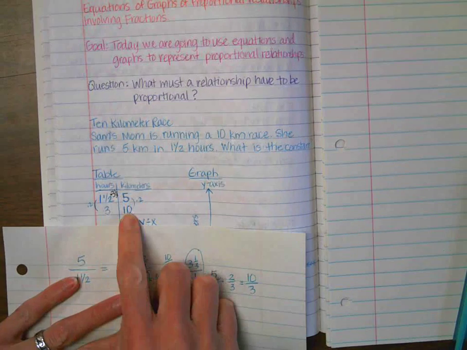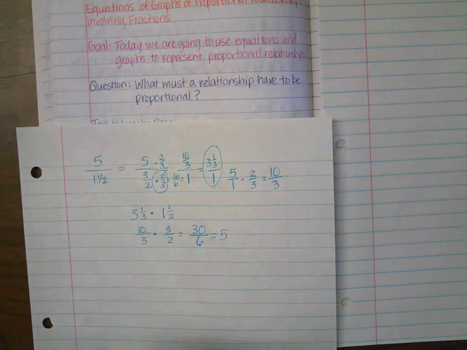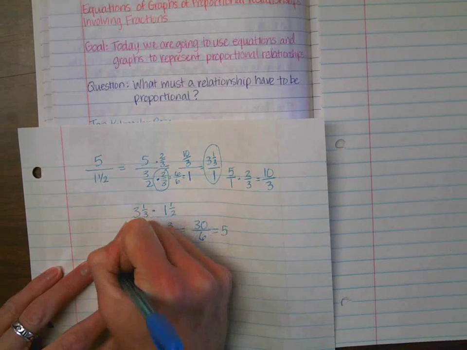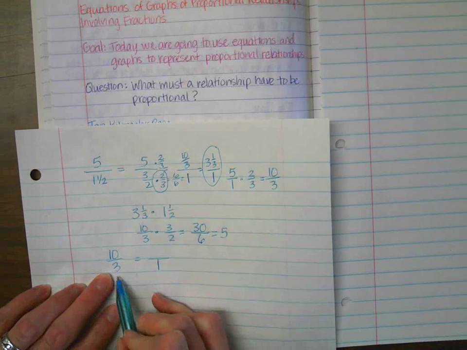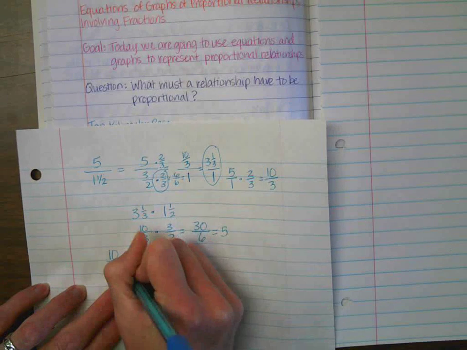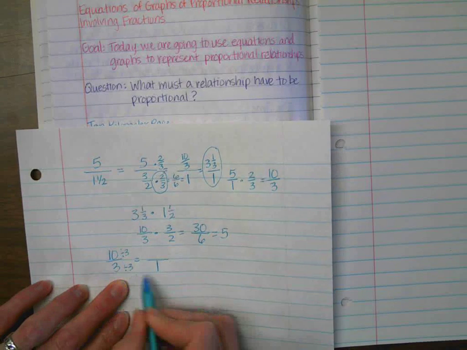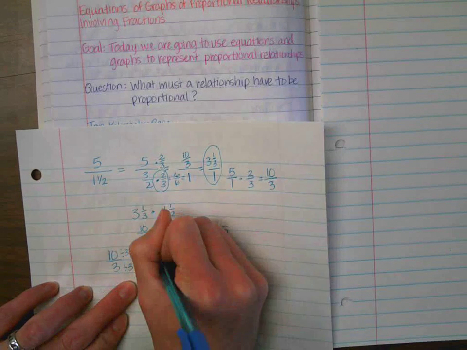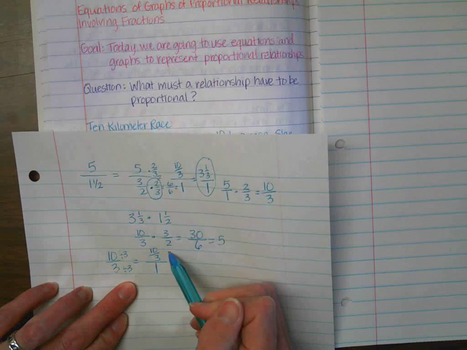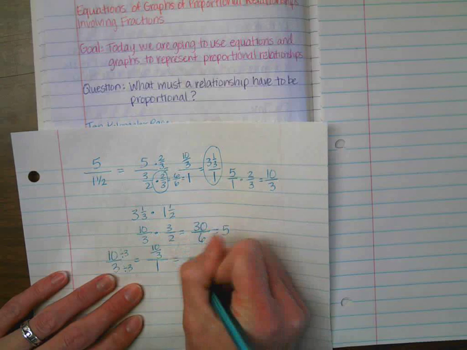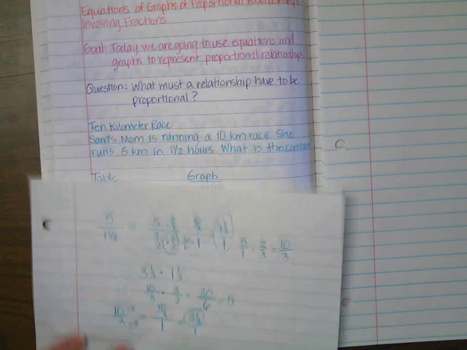Okay? So now let's check 3 to 10. Same thing. Remember, it's y divided by x. So I'm taking 10 divided by 3, and I want to find out how I get to 1. So I say to myself, how did I get from 3 to 1? I divided by 3. What you do to one side, you have to do to the other. 3 divided by 3 is 1. 10 divided by 3 is 10/3. Oh, look! They match. 10/3 and 10/3. So we know that it is 3 1/3 for every 1.